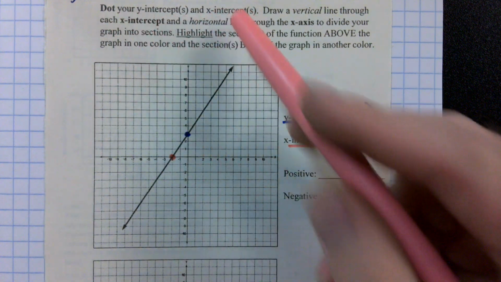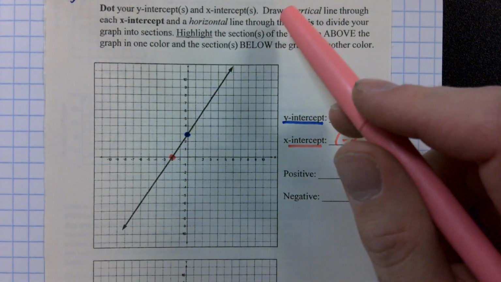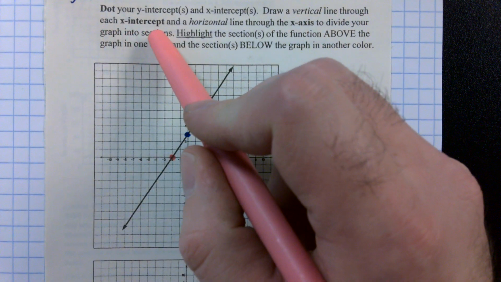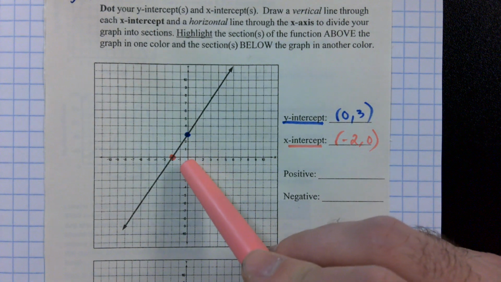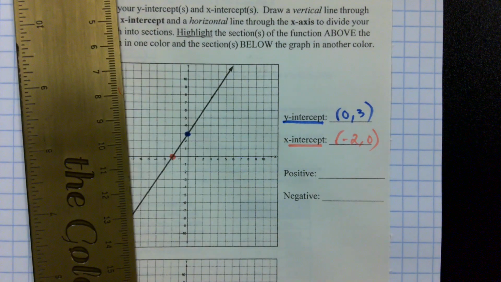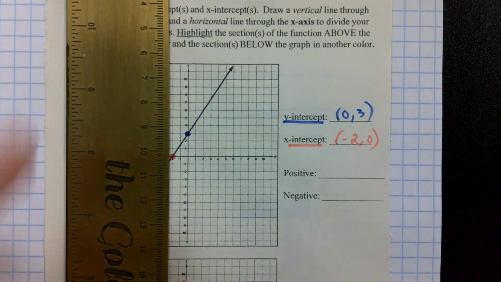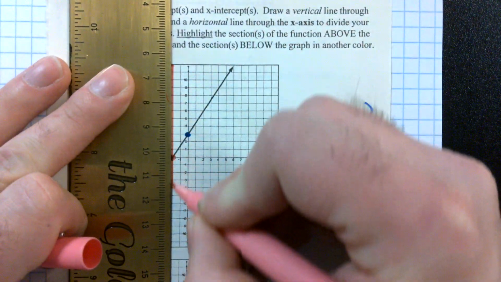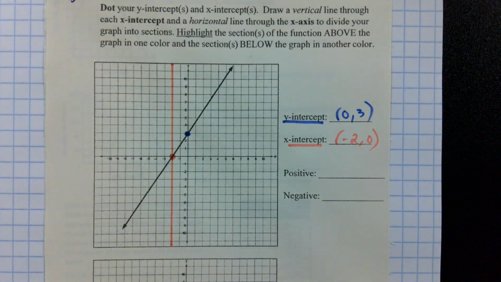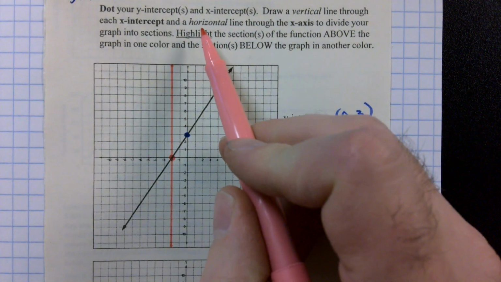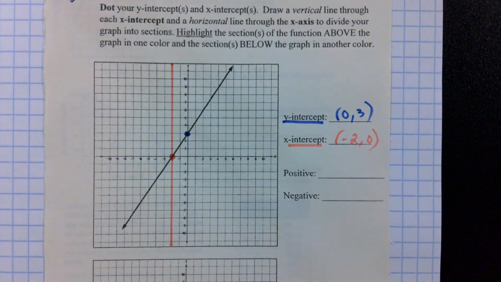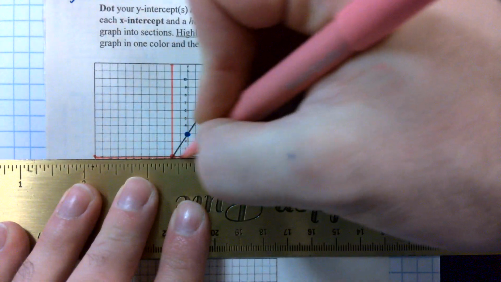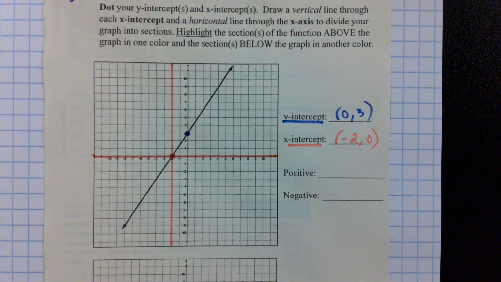We dotted our x-intercepts and our y-intercepts. Boom, boom, right there. We're going to draw a vertical line through each x-intercept. Okay, we only have one x-intercept, right? So I'm going to line it up with my ruler, and I'm going to draw a vertical line right through that x-intercept. Then I'm going to draw a horizontal line through the x-axis itself. So here's my x-axis. And I'm going to draw a horizontal line through my x-axis like that.